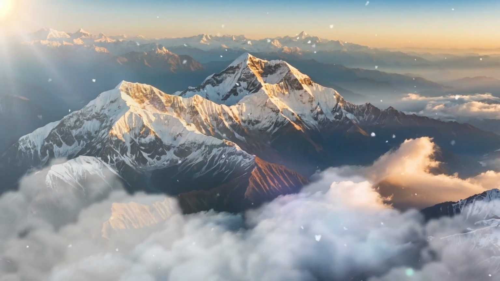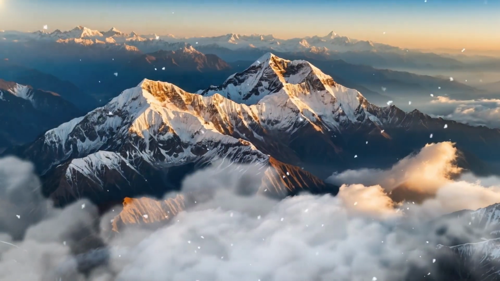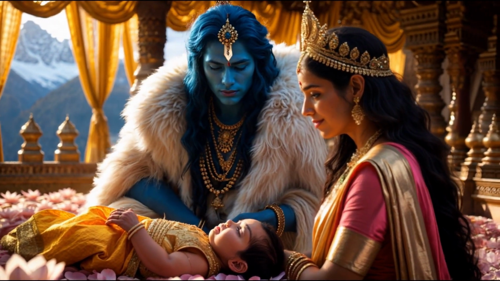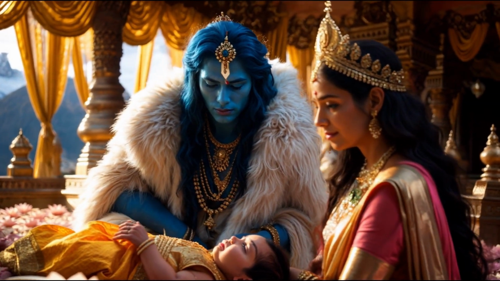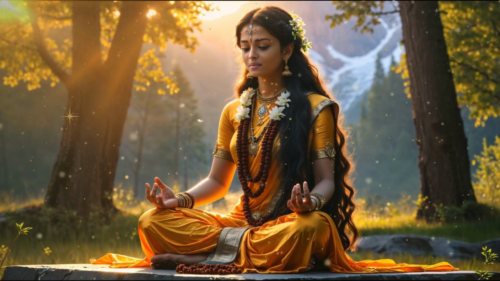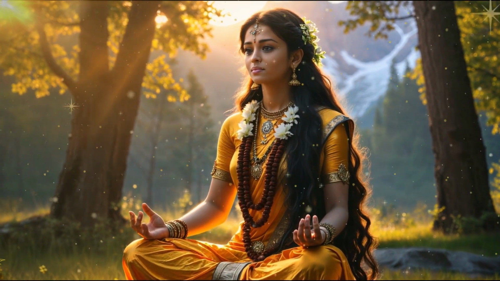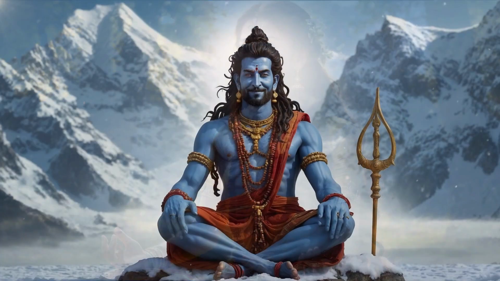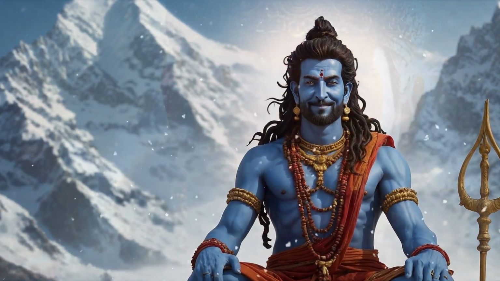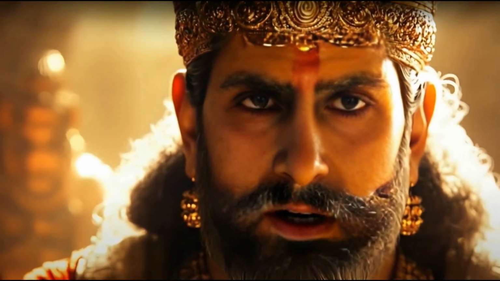Nestled in the serene expanse of the Himalayas, a young princess named Parvati was born to King Himavat and Queen Menaka. From childhood, she was drawn to an enigmatic figure, Lord Shiva, whom she often saw in her dreams. His divine presence captivated her heart, filling her soul with an unshakable longing. However, her father's heart harbored resentment.